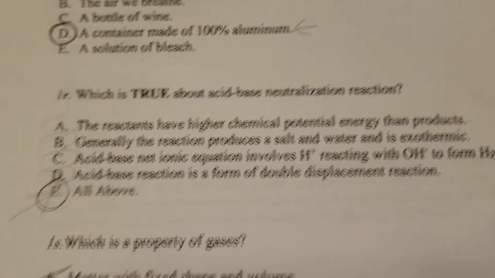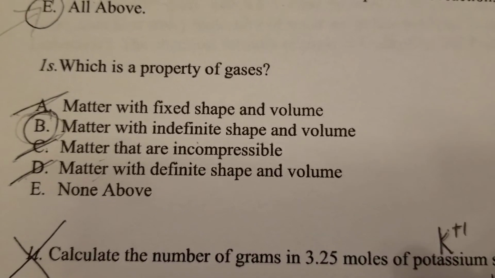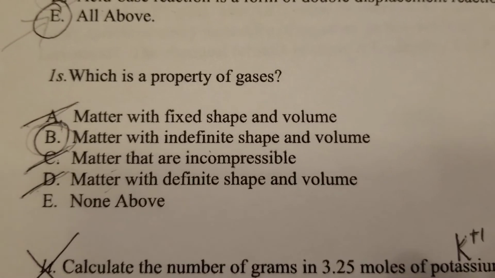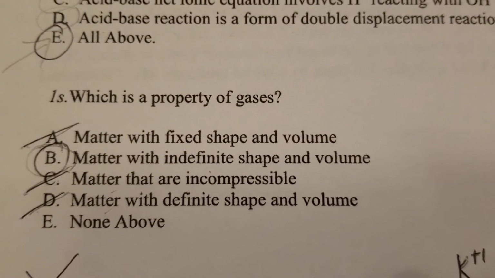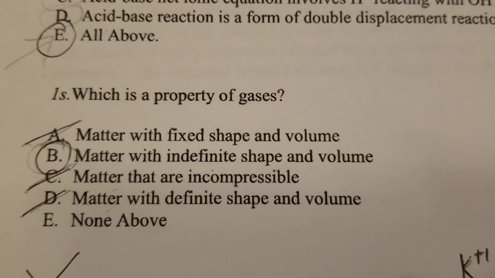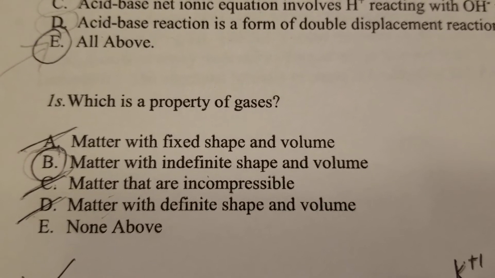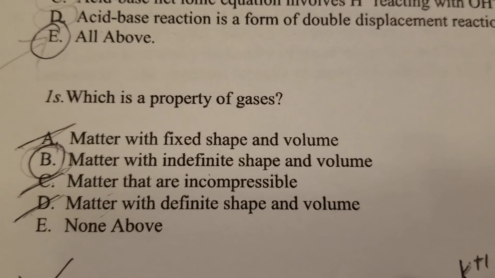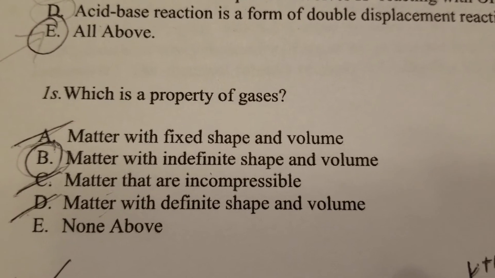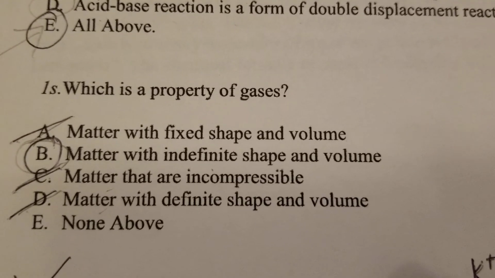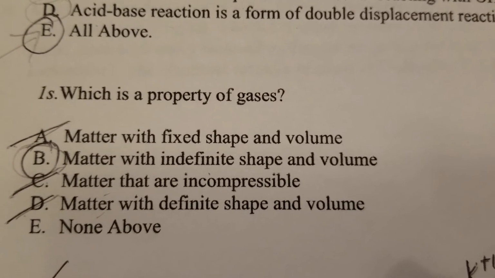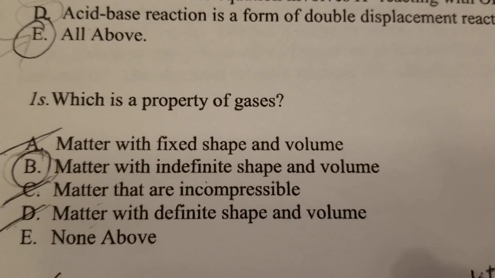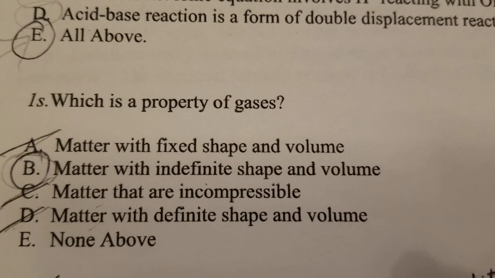Finally, the last one I'm going to go over is letter S. Letter S says, which is a property of gases? Well, gases float around, the particles move around. They don't have a fixed shape. The particles do not stay close together. And so, therefore, A is not true because it does not have a fixed shape. And D is not true because they don't have a definite shape. Same thing. Fixed shape, definite shape means the same thing. So those are both incorrect.